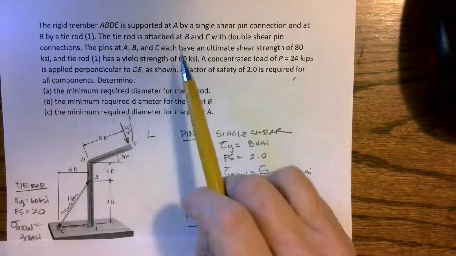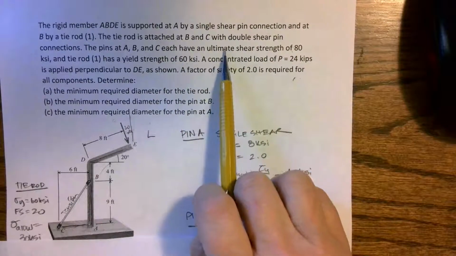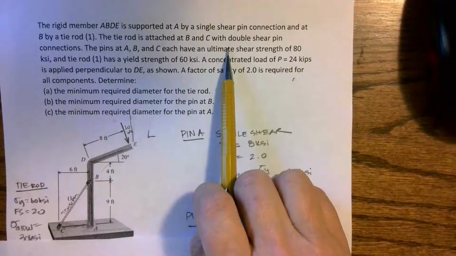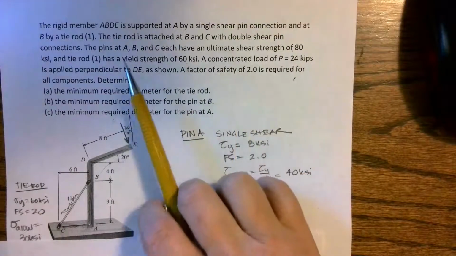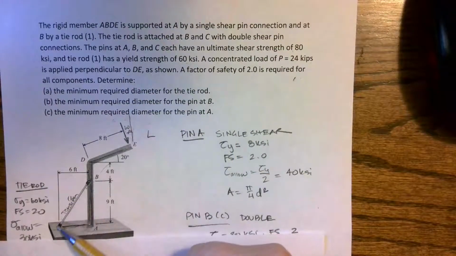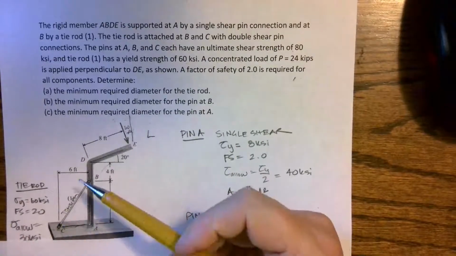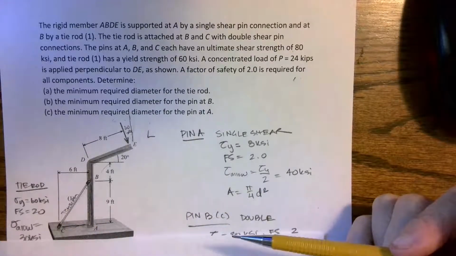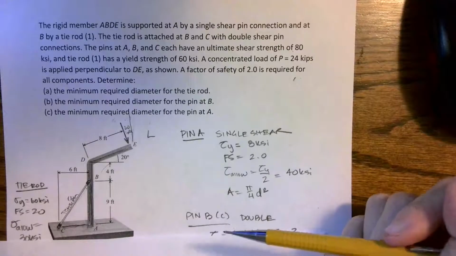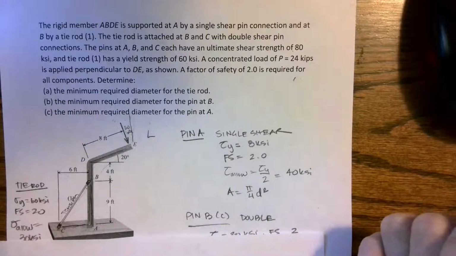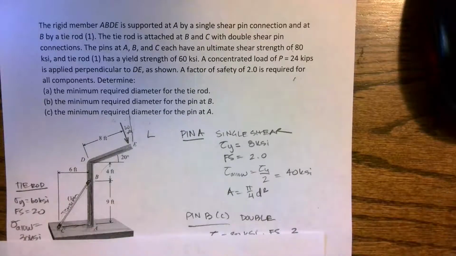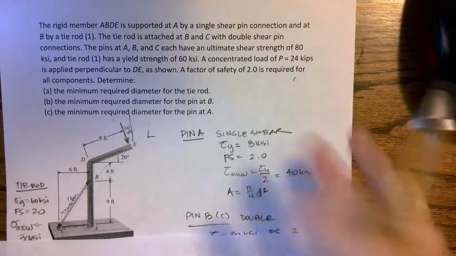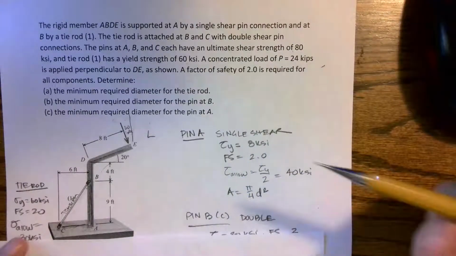So we're looking at the ultimate, which is the highest stress where we're in the plastic region, and the yield, we don't want this to go beyond yielding, okay? So a concentrated load of P equals 24 kips is applied perpendicular to DE, and we're using a factor of safety. So I'm going to start with what are my givens, just like always. Let's try to organize our thoughts and our information.